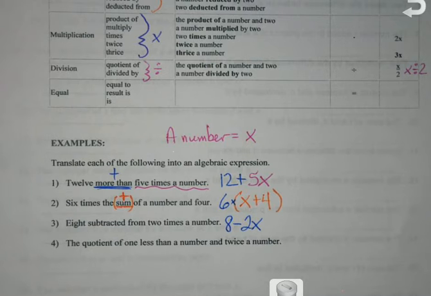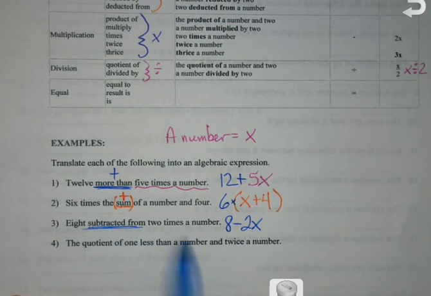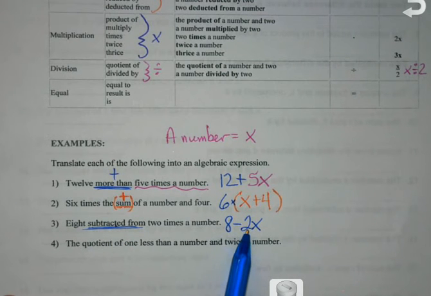Now there's one very slight thing we got to think about here. 8 subtracted from. Am I taking the 8 away the way that we've got it written right now? Right now I'm taking the 2x away. So what one little tiny thing can I tweak to make it work?